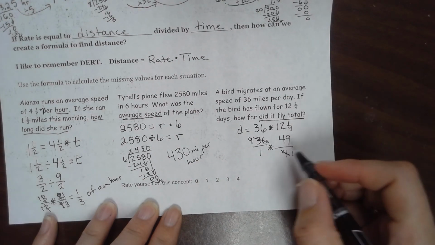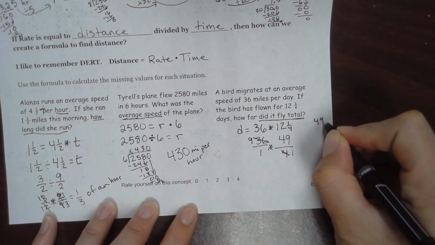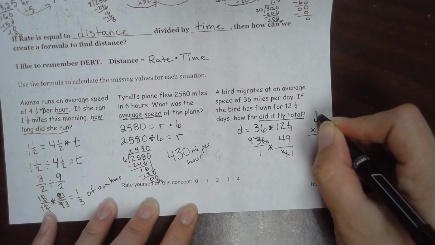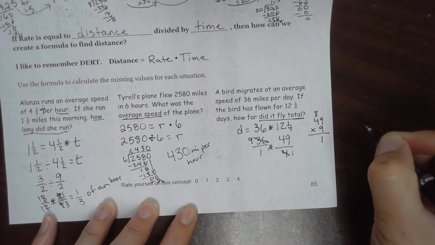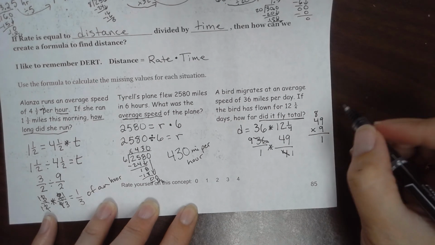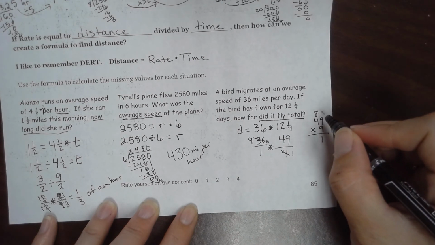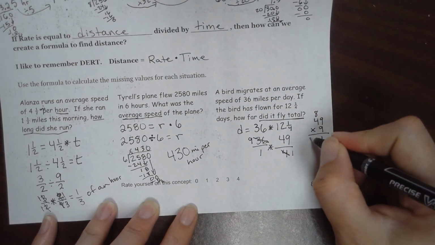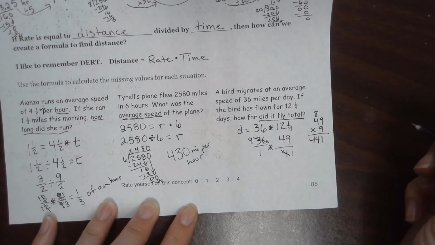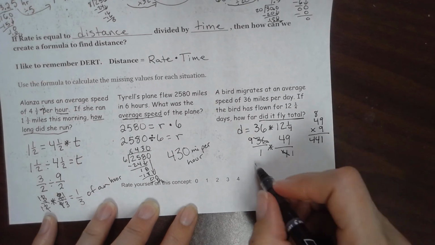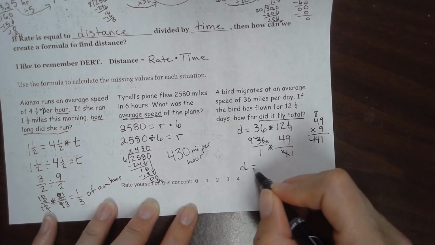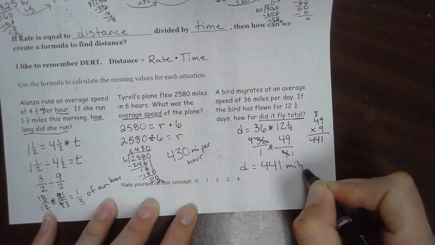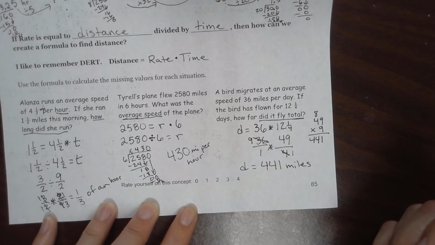So 49 times 9. 9 times 9 is 81. Regroup 8. 9 times 4 is 36. 36 plus 8 is 44. So what's the total distance that bird has been flying? 441 miles. That's a lot of miles.